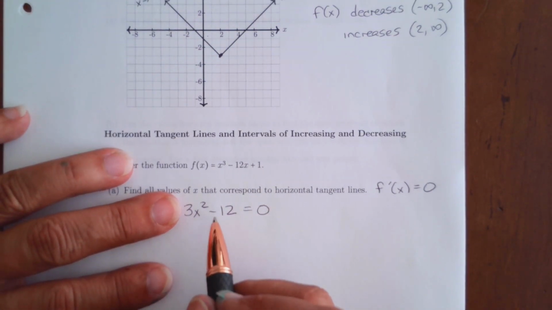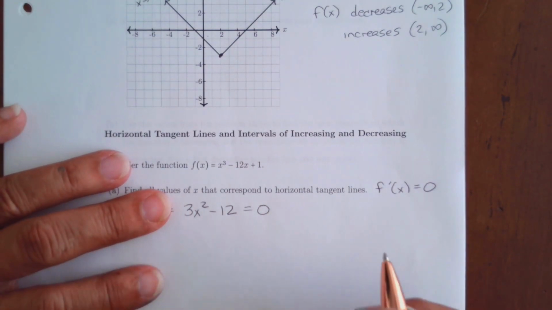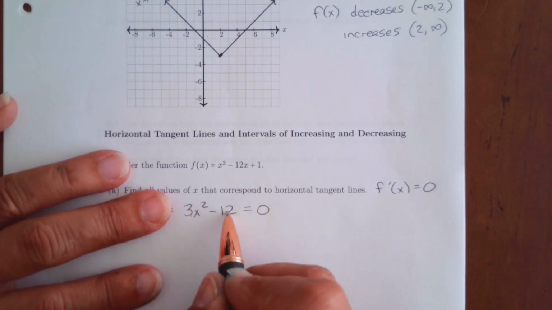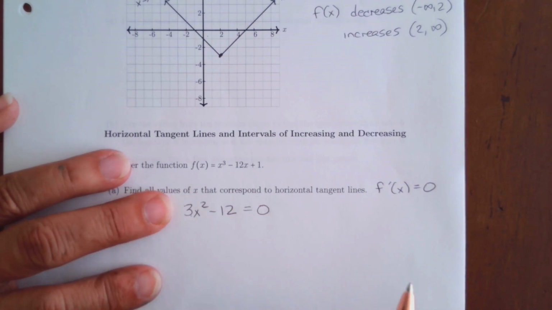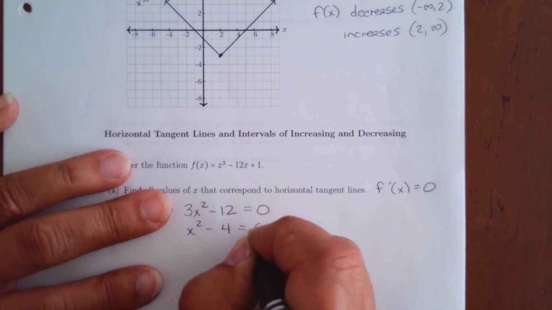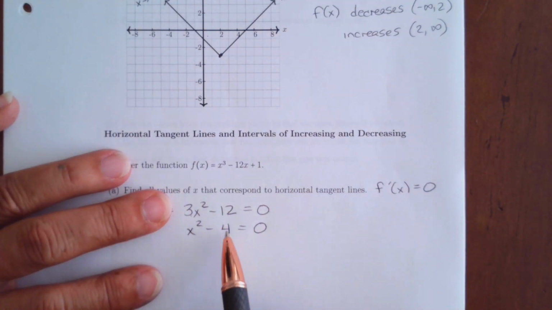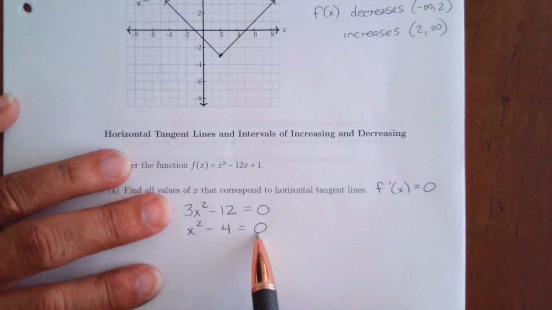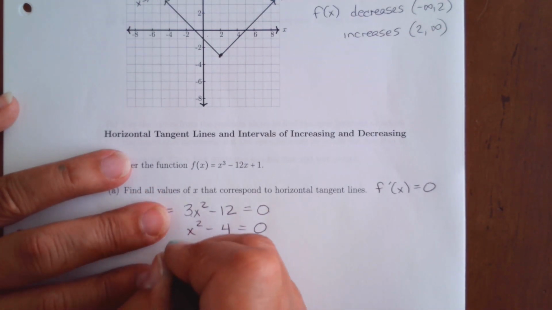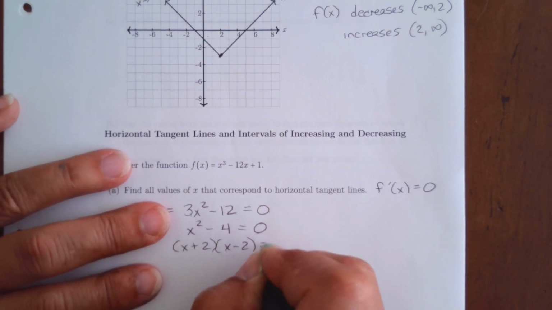Solve for x. So the first thing I'm going to do is divide everything by 3. Divide this by 3, this by 3, this by 3. Let's make it simpler for us. So if we divide by 3, we get that. 3 divided by 3 is 1. 12 divided by 3 is 4. 0 divided by 3 is still 0. Factor that. We get x plus 2, x minus 2. That's the difference of squares.